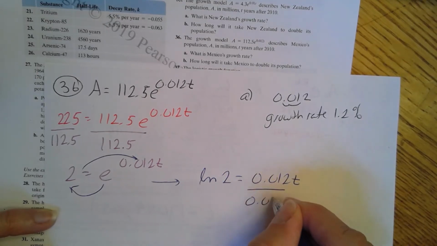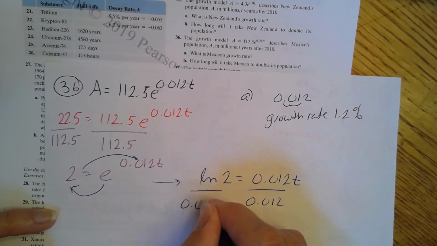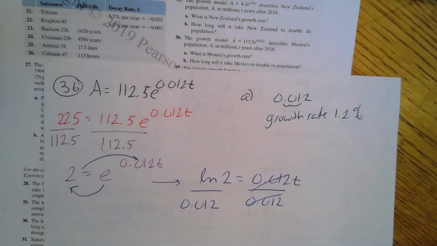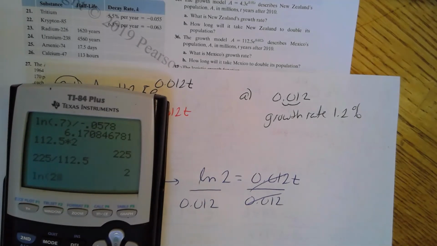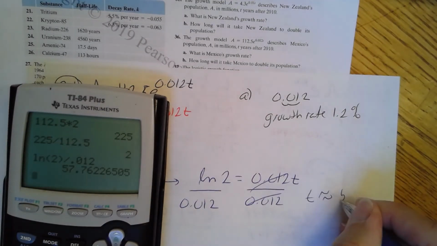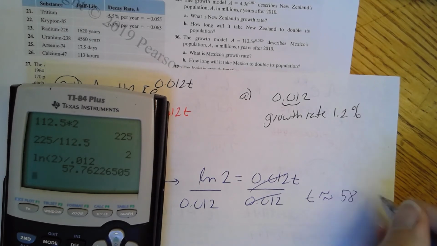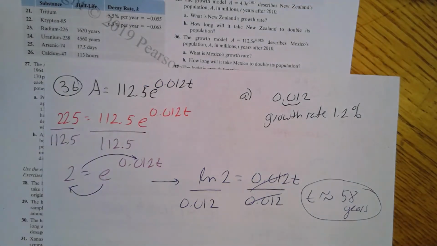Divide by 0.012, and that's going to give us the time it takes to double. So natural log of 2 divided by 0.012, and there's a whole year, so 58 years. It'll take 58 years for the population to double.